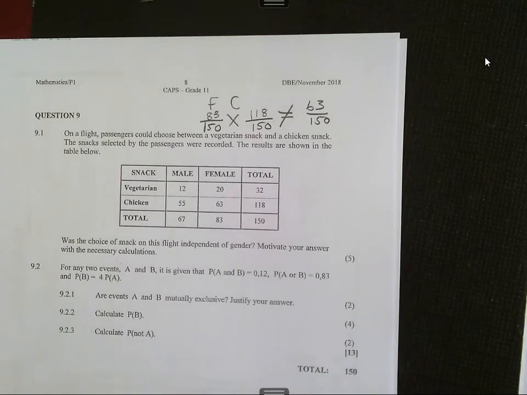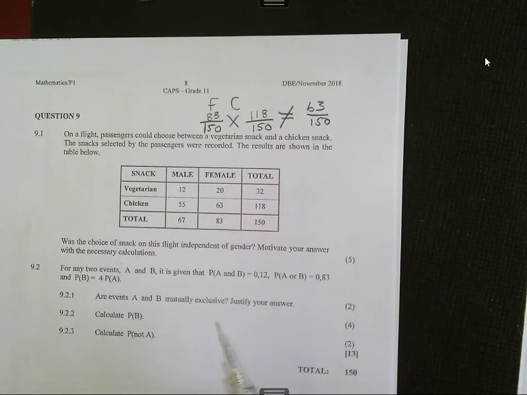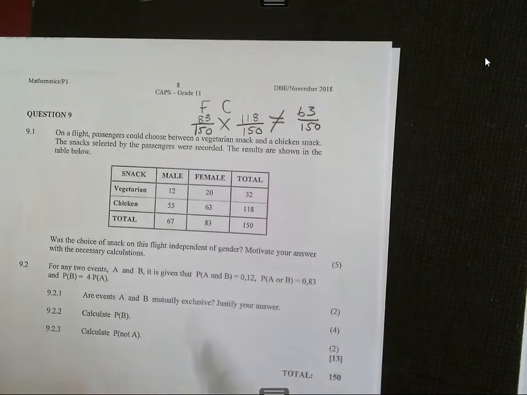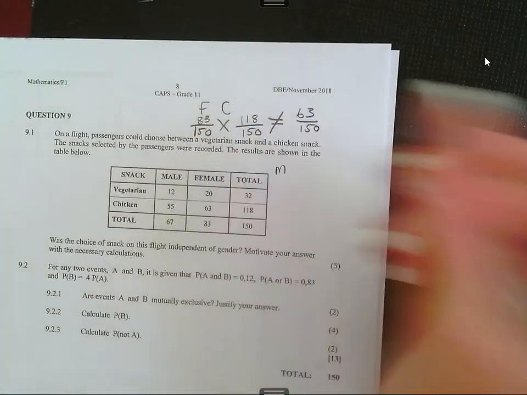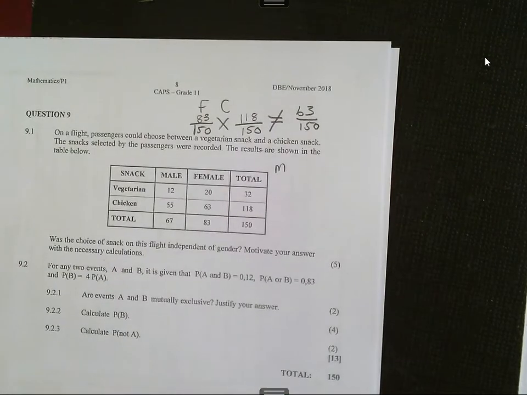Now, obviously you can choose male and vegetarian as well. If you chose male and vegetarian, you ask yourself, how many males are there? Or what's the probability of choosing a male on the flight?